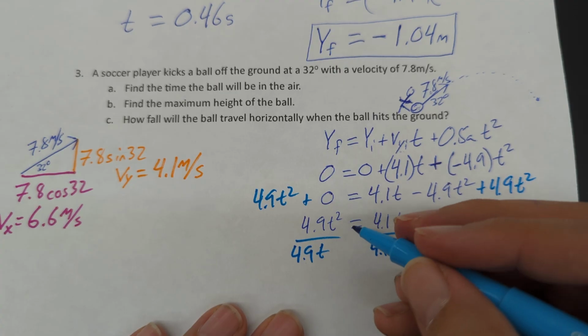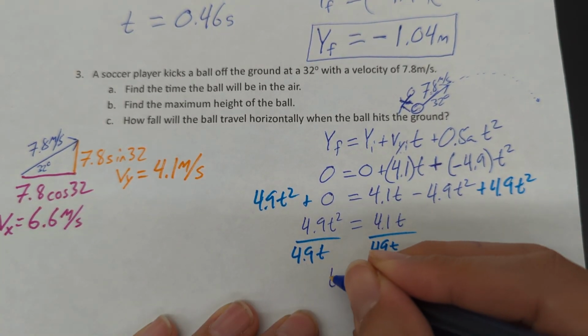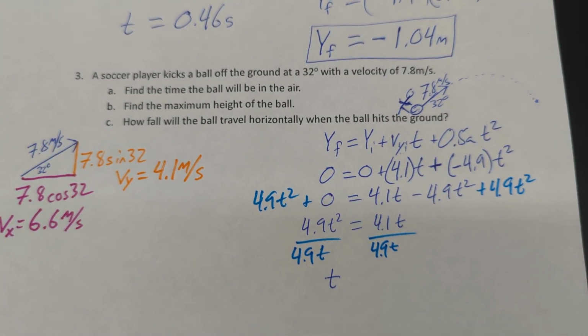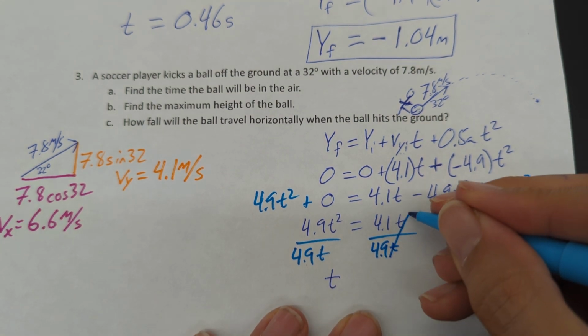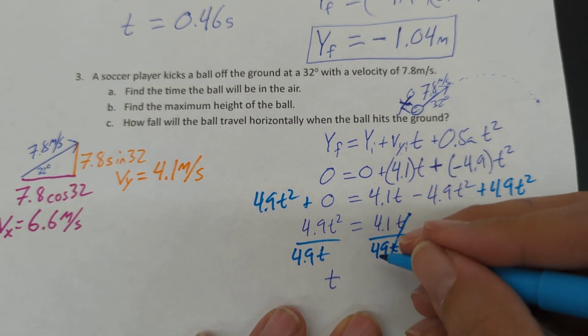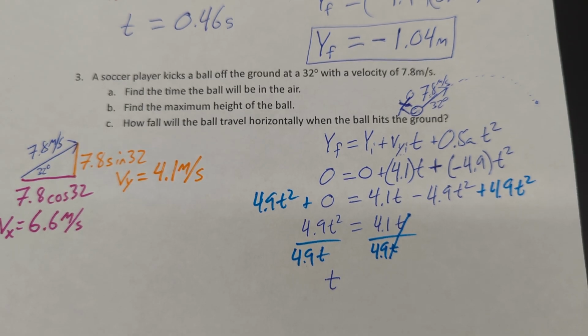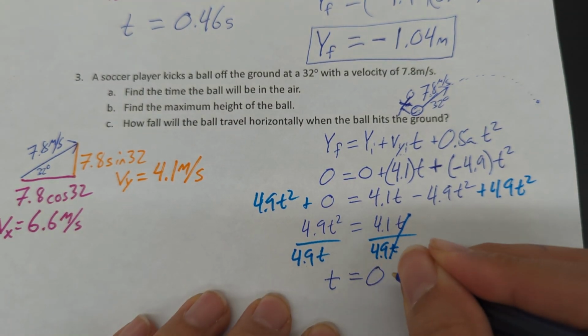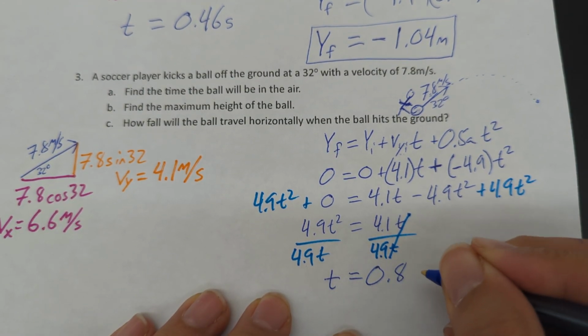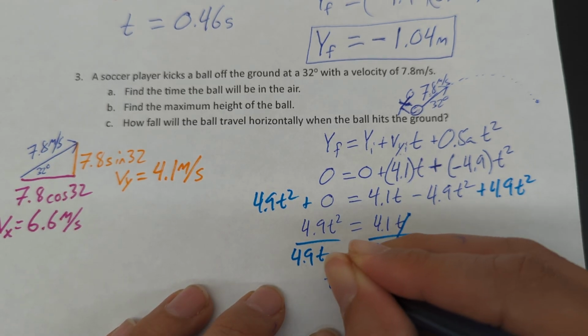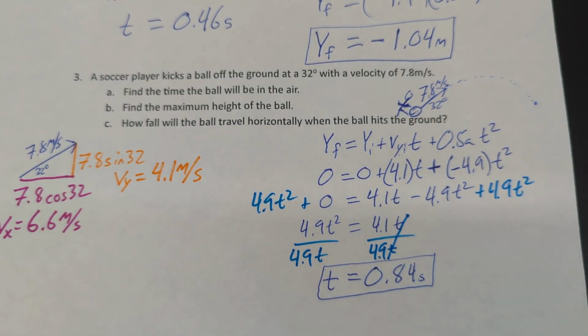When you divide by 4.9t, on the left side you're left with only the time. And on the right side, the t's cancel out, and it's just 4.1 divided by 4.9. When we do that, 4.1 divided by 4.9, we get about 0.84 seconds of hang time. So that's our answer for A.